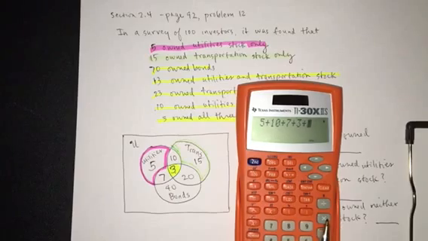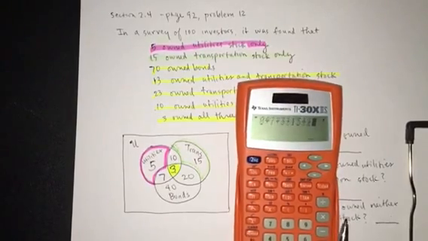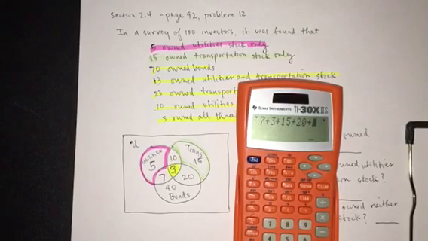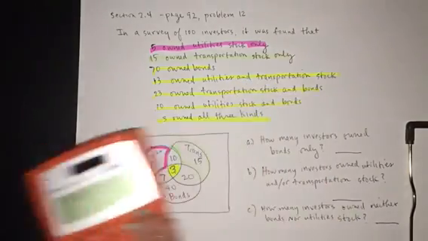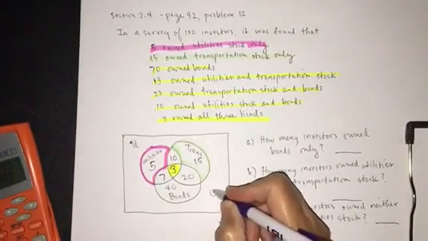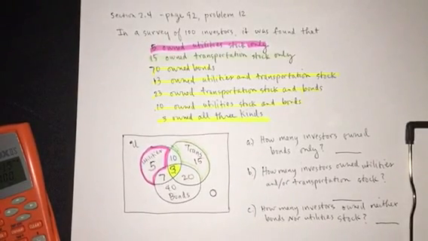And then transportation, the 15 plus 20. Be careful not to add any numbers in there twice. The last number I need is the 40 who had bonds only. When I add up all the numbers I have inside the circles, well, I get 100. That means of the people surveyed, they all fit somewhere in the three circles on the Venn diagram. So there were 0 people who didn't have any of the three.